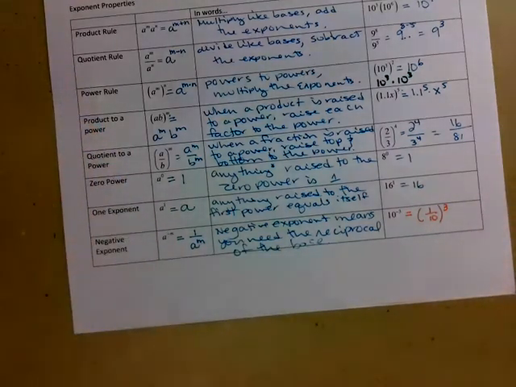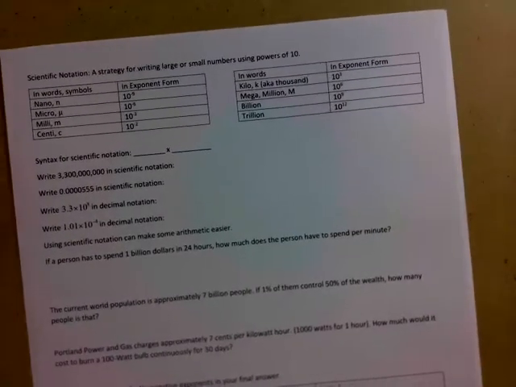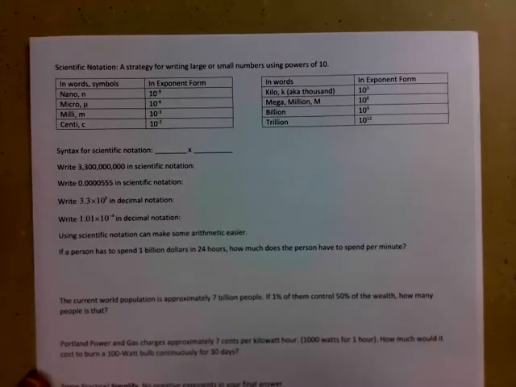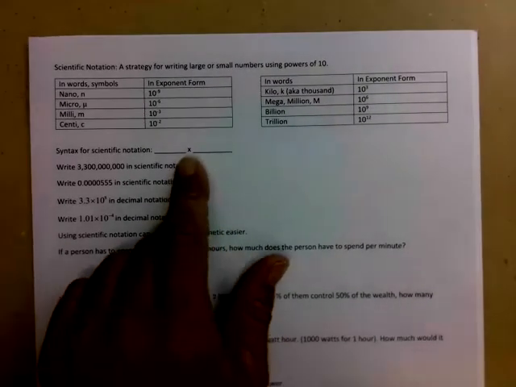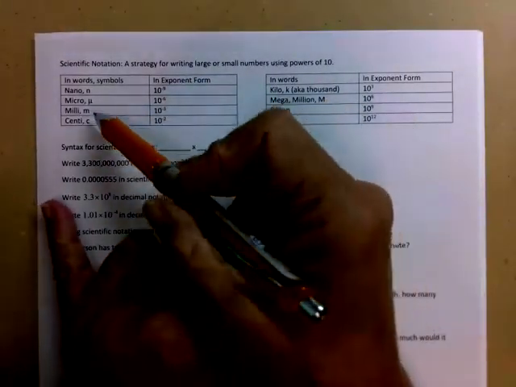Okay, so those are our exponent properties, and the place where I think they are most useful is when you're talking about scientific notation. So scientific notation is a way to write really big or really small numbers, and you do it using the powers of 10. So just some exponents that maybe you've seen, or some symbols.